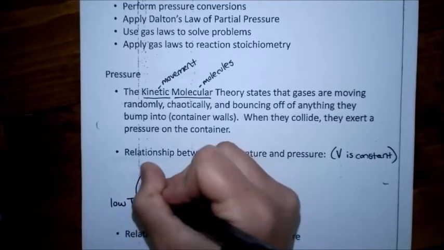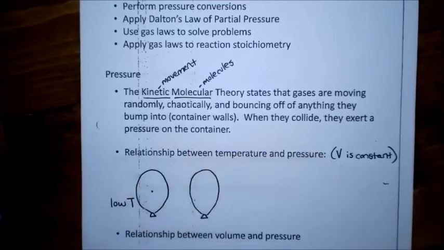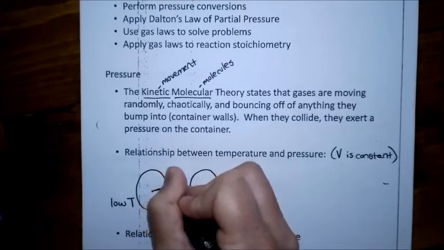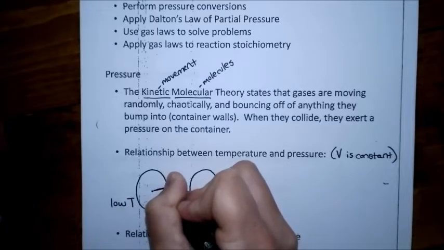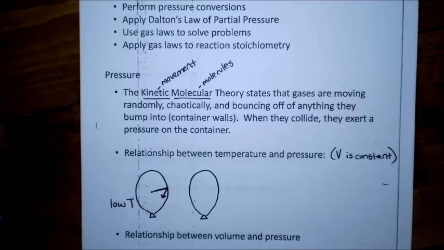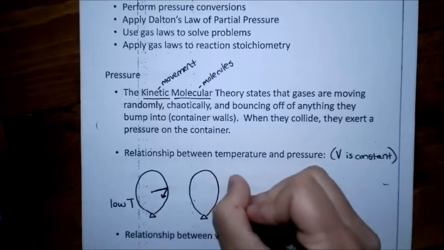So imagine that you have a little gas molecule in here. When gases are cold, as they are in this balloon, they don't move very fast. So this little gas molecule is just barely creeping along. It's not moving as quickly. If we were to measure its movement in like a period of 5 seconds, it's not going to be moving very far. Whereas in this balloon, we're going to say that the temperature is high.